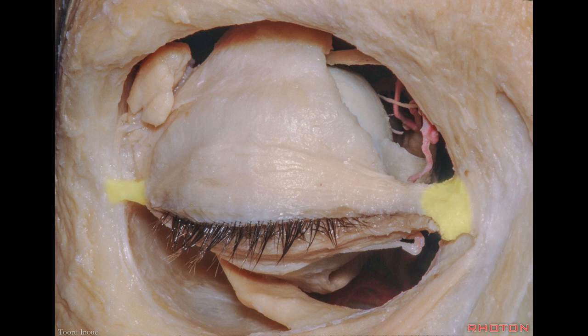Medial and lateral canthal ligament. We see diving in under the superior rectus, the tendon of the superior oblique, and below we see the inferior oblique, attached to the maxilla, that passes below the inferior rectus to attach near the superior oblique along the lateral part of the globe.